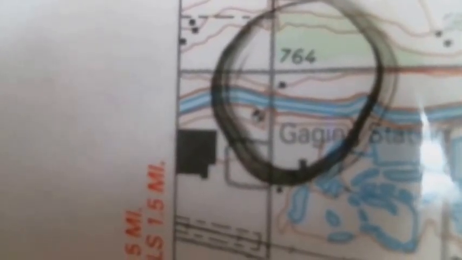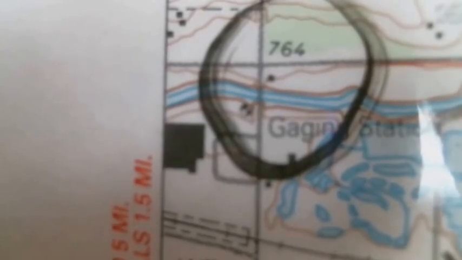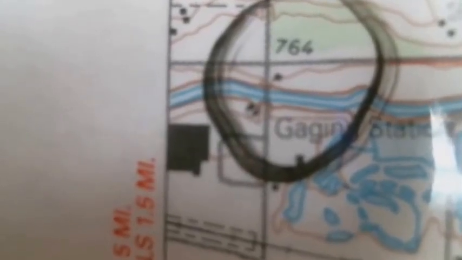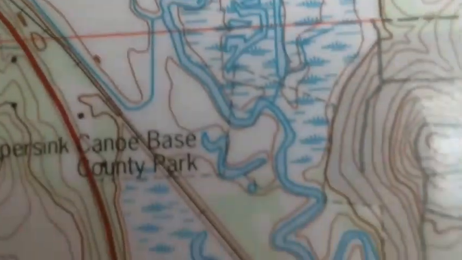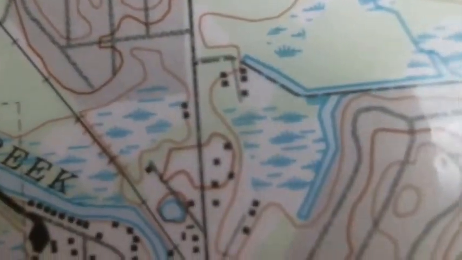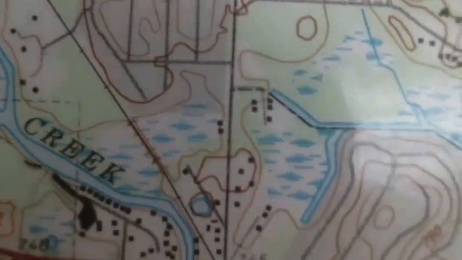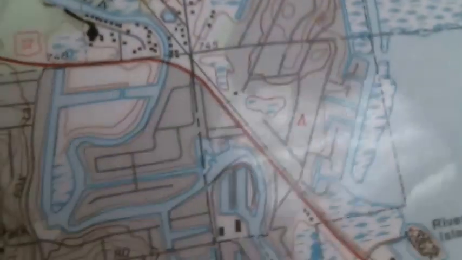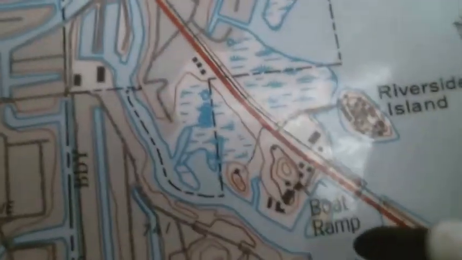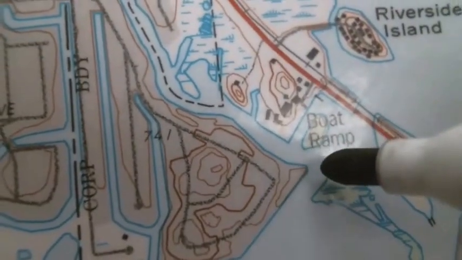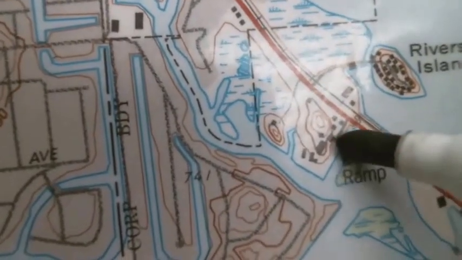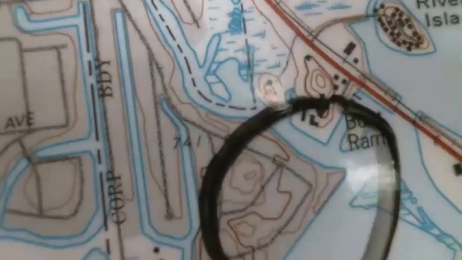So that river bank is going to be at 750 feet above sea level. That's the west end of Nippersink Creek. Now let's follow Nippersink down and let's see the elevation at the other end. Where is that going to be? Down here. Down in this section, let's look right there.